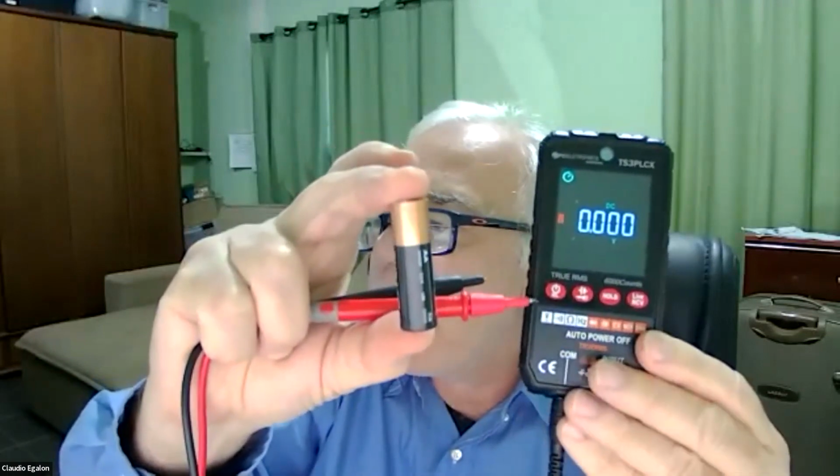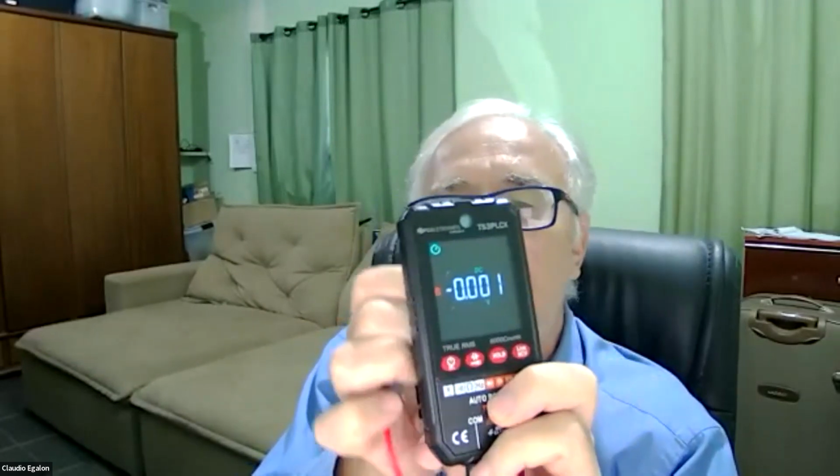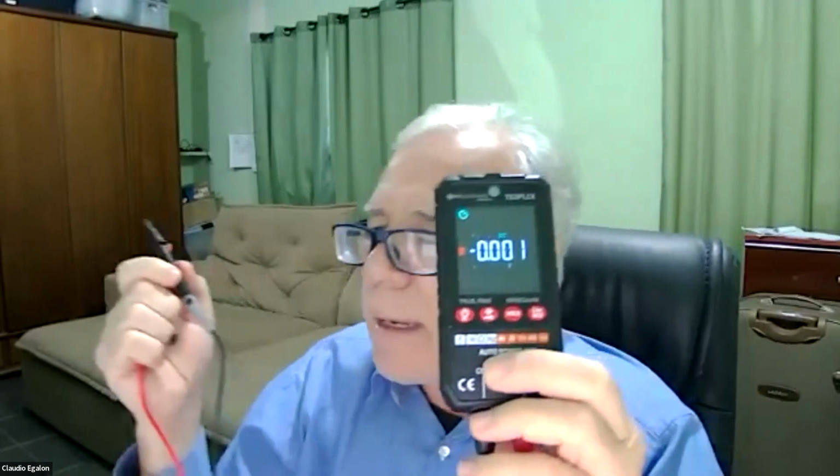What I'm going to do is get a source of electrical energy, a battery, like this one, a 1.5 volt battery. And we can measure the voltage of this battery with this device. So if you have a cell phone, for instance, and the battery runs out, you can check if the battery is actually dead by using a device like that. So let's see, I'm going to try.